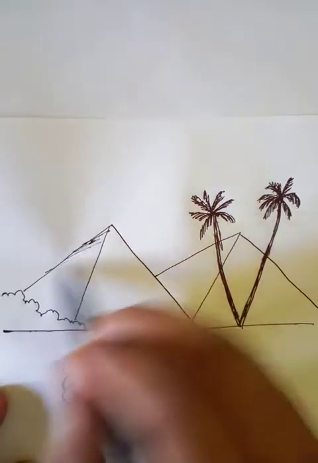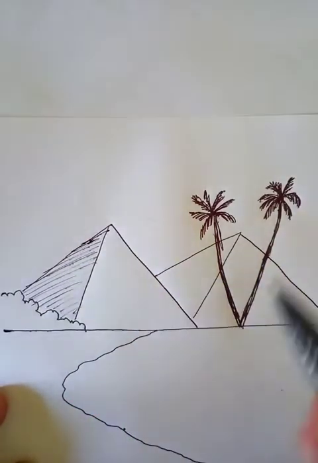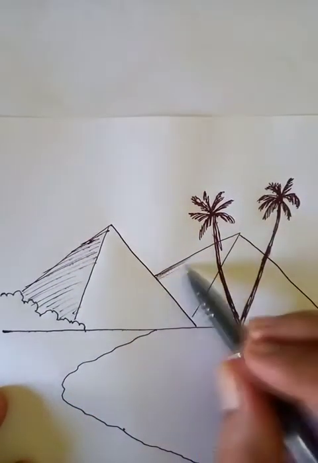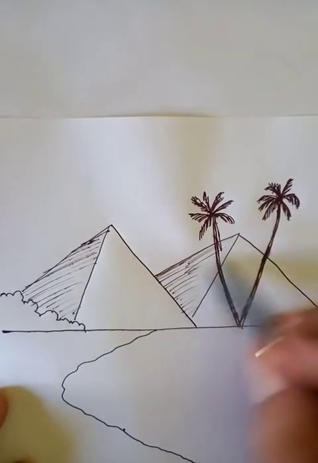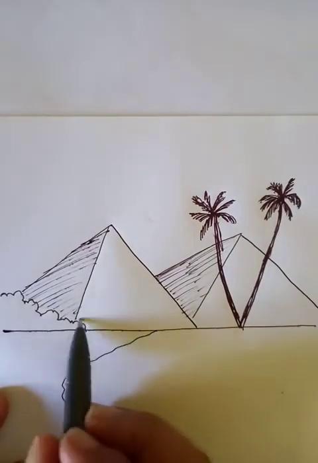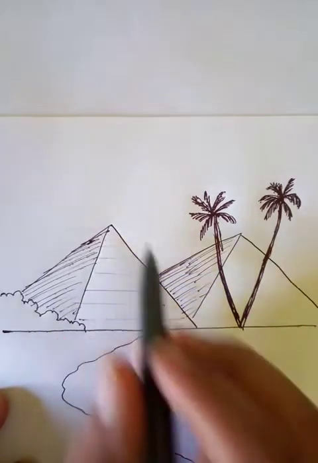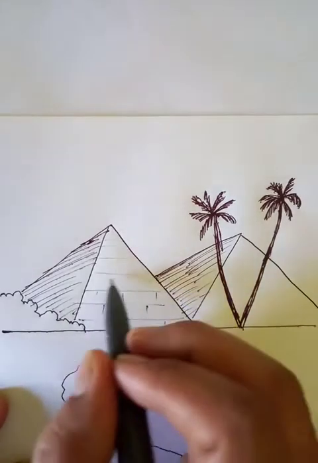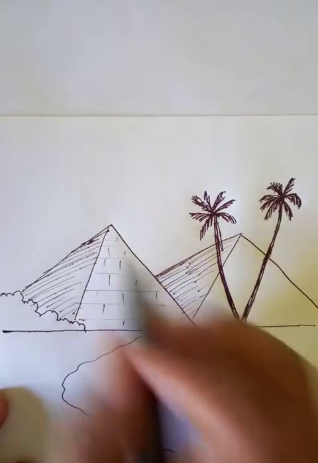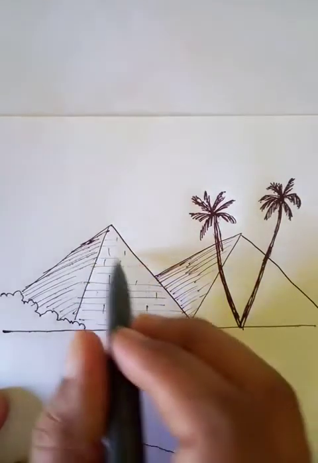We can put little shade like this to the pyramid. If we like, we can put few details like this, like the pyramid blocks. So many blocks.